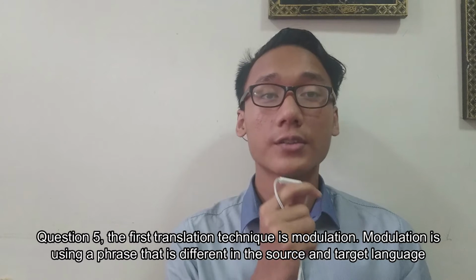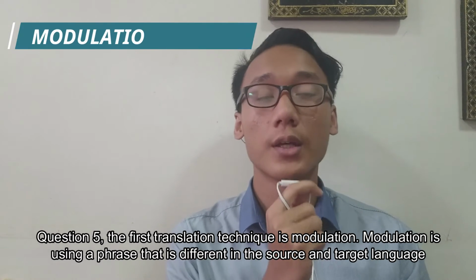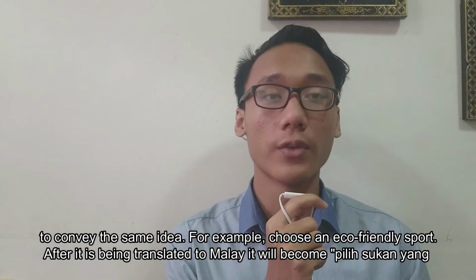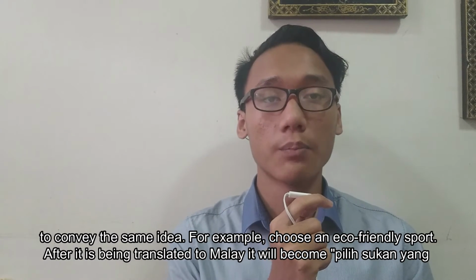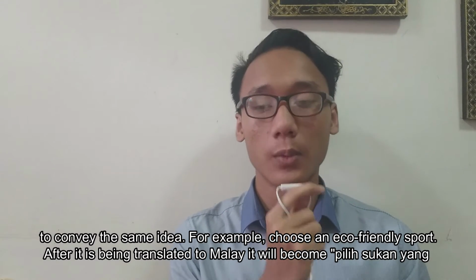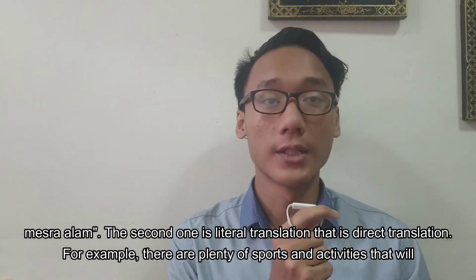Question 5, the first translation technique is modulation. Modulation is using a phrase that is different in the source and target language to convey the same idea. For example, choose an eco-friendly sport. After it being translated to Malay, it will become pilih sukan yang mesra alam.